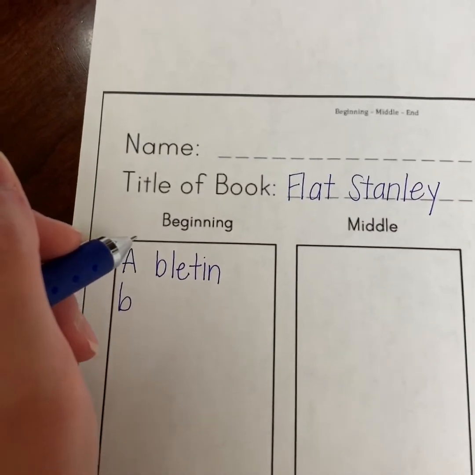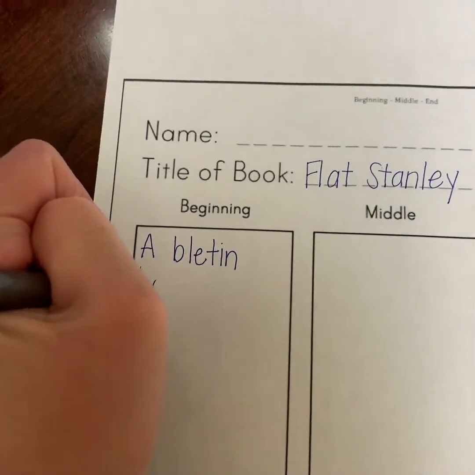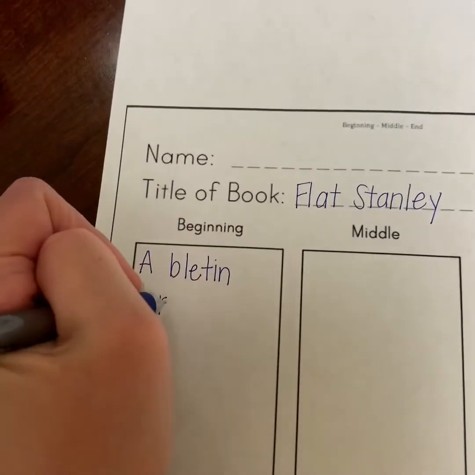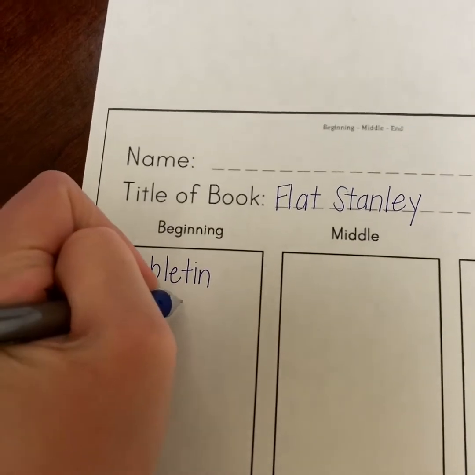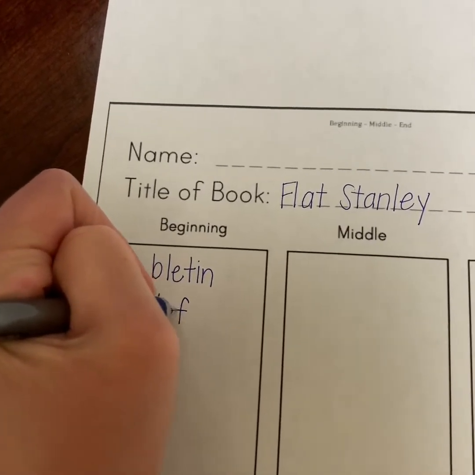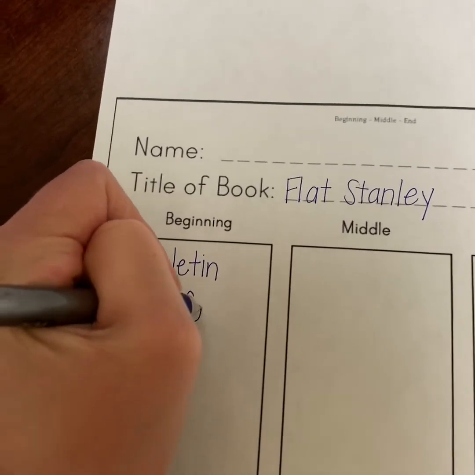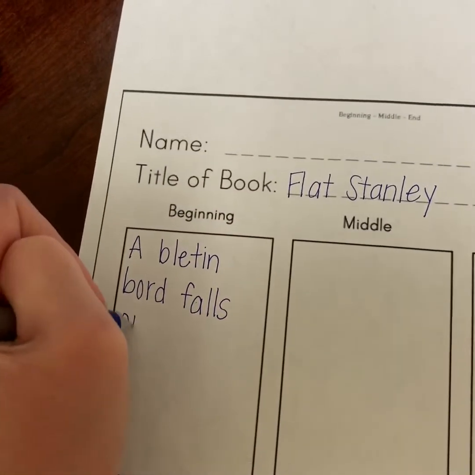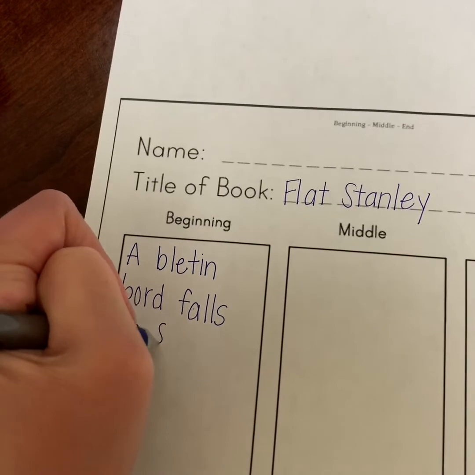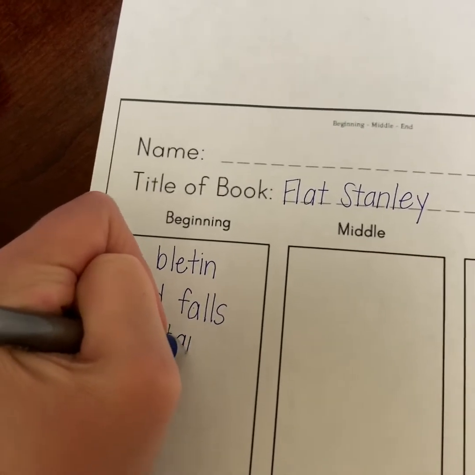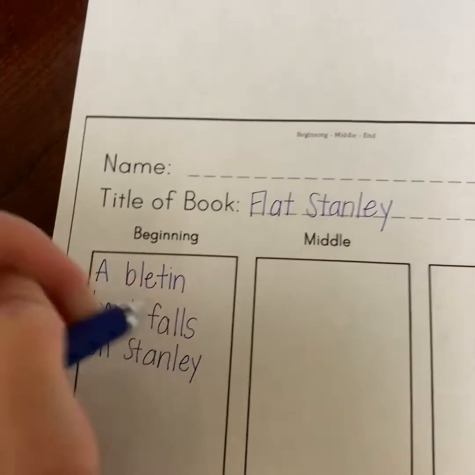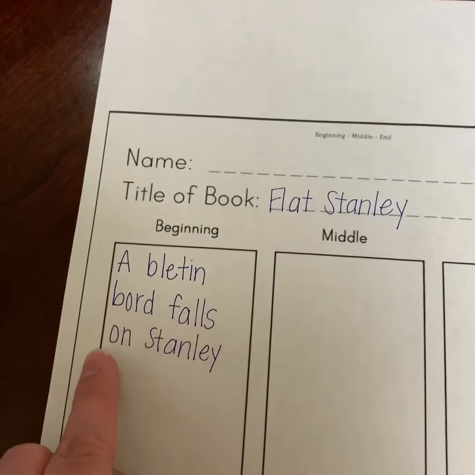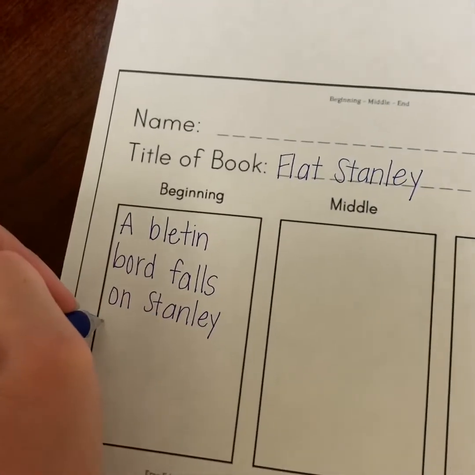What secret story says or, boys and girls? O-R. Very good. A bulletin board falls. Falls on Stanley, and we know how to spell Stanley, right? Because it's right here.